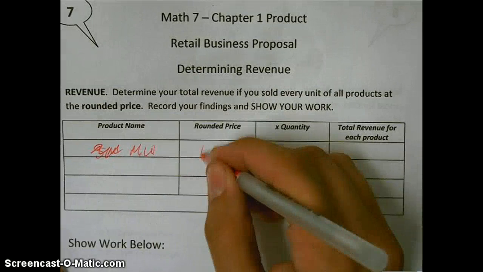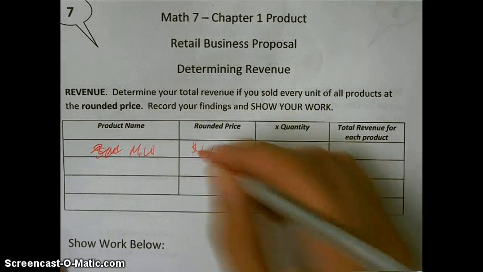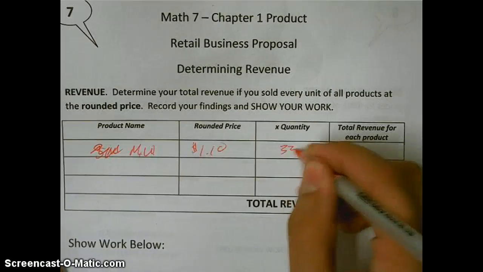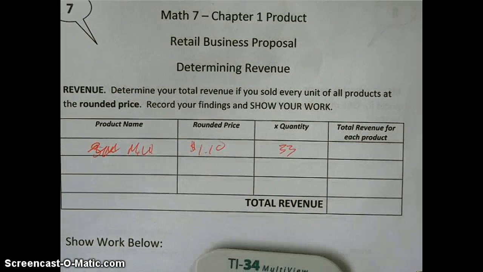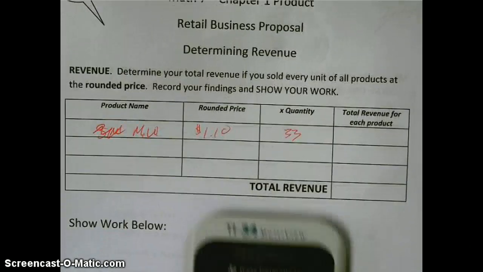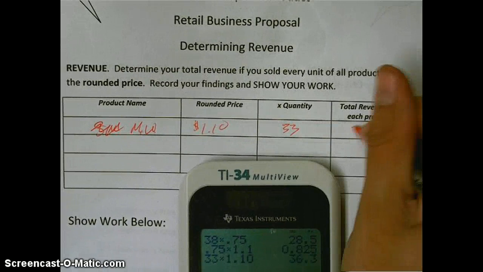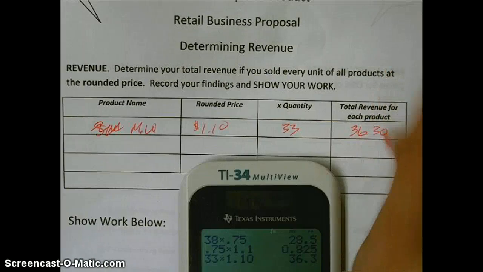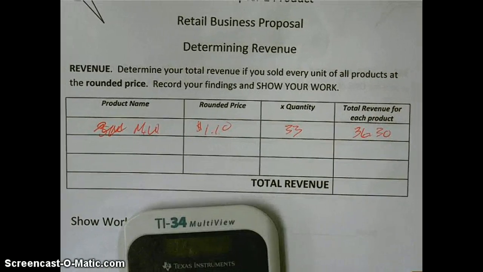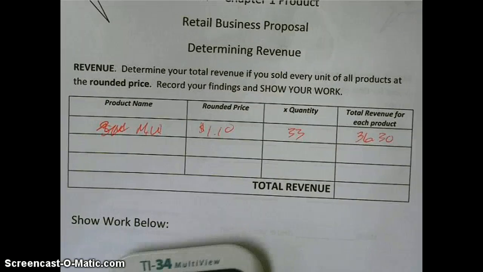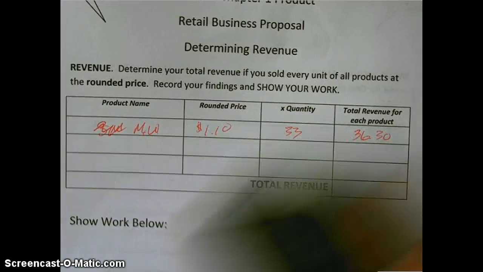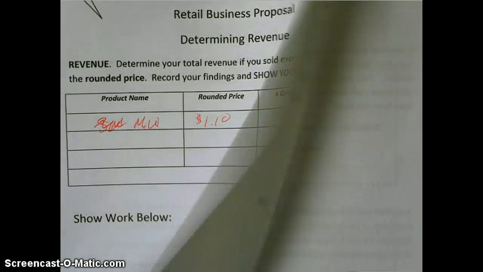Our rounded price was $1.10 from the other side. Our quantity is 33. So we'll do 33 times 1.10. There we are. And I get $36.30. Okay? So this is finding the revenue, how much we're going to make. Now, we haven't subtracted how much we're going to spend yet, but we found some money that we're going to make. Okay? And then, of course, you'll add all those up as well. So that'll get you through part 7, at least.